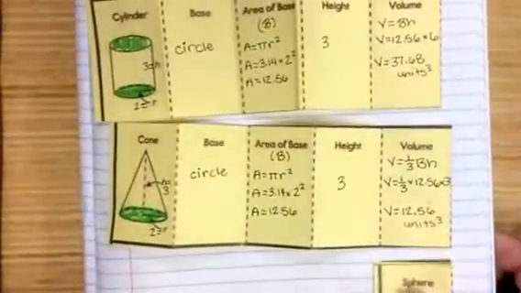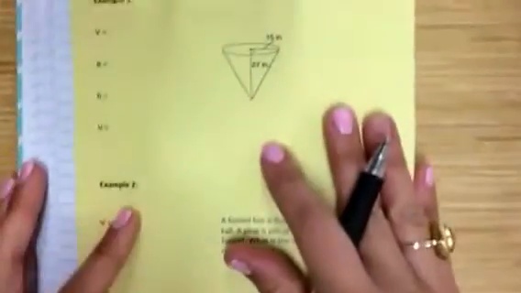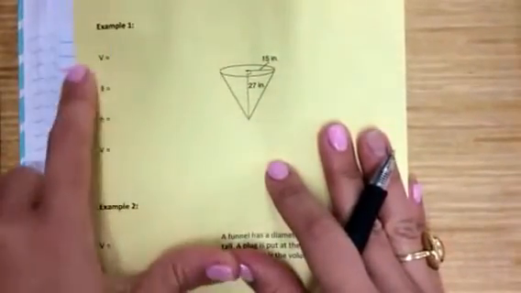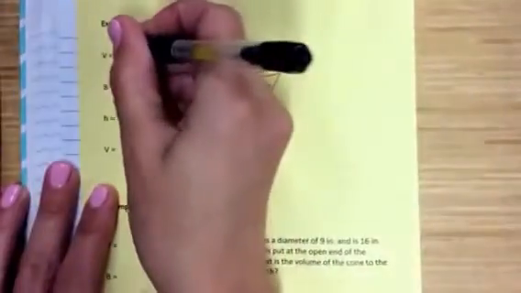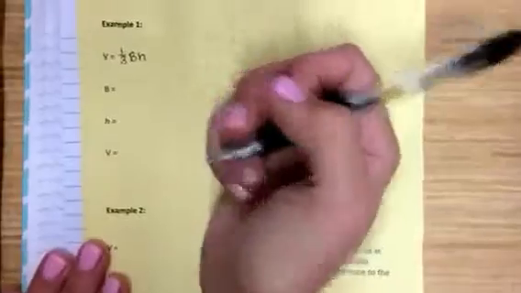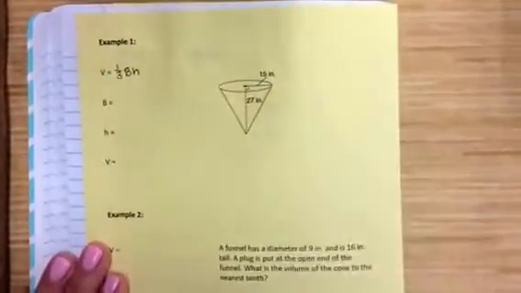Okay. So let's go ahead and go over a couple more examples. Here we go. Example 1. So the first thing that I'm going to identify is the formula. 1/3 capital BH. Now I have to make sure that I can identify what I need in order to solve the problem.